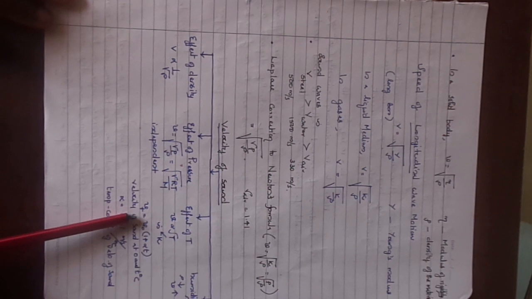The velocity after a time t is equal to V0 into (1 plus alpha t). And here keep in mind we have to use the degree Celsius scale.